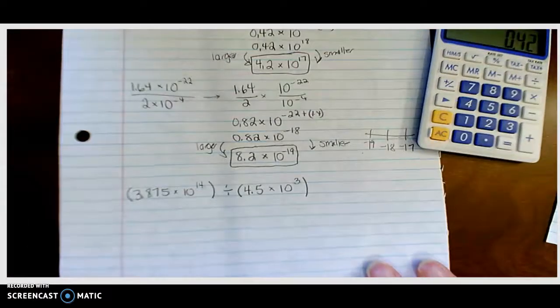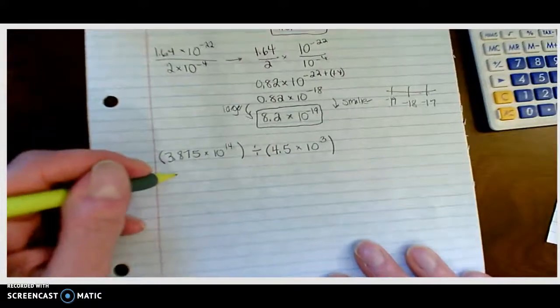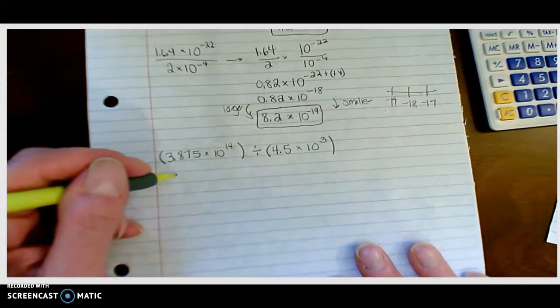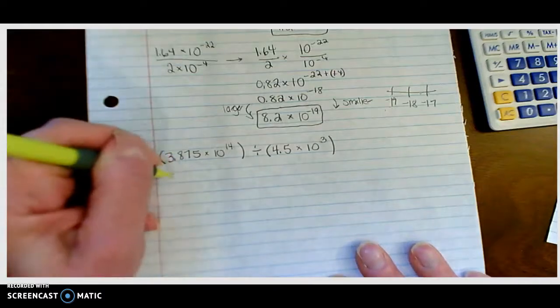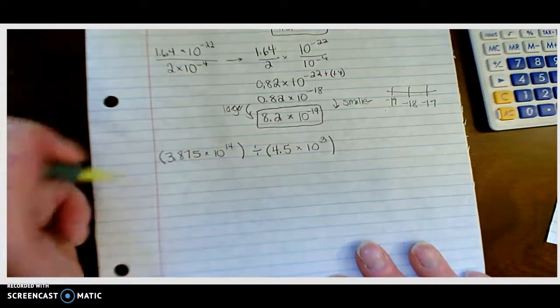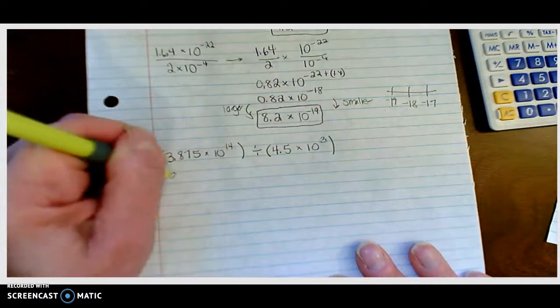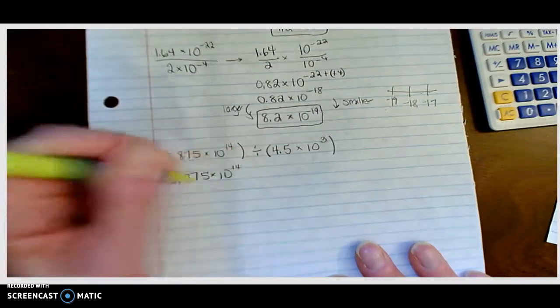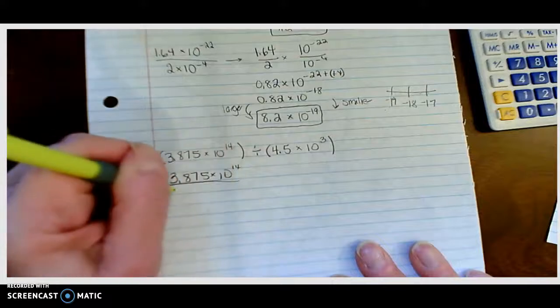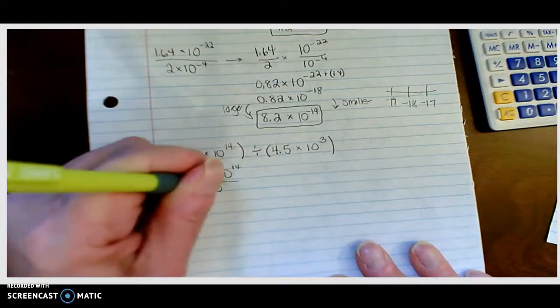Okay, and the last one is a little bit tricky. And for those of you who are watching this because you're in Math 129, you're probably not going to see any that are very close to this, but you could see this in your science classes. So one thing that makes it tricky is that it's shown sideways, but this means the same thing as 3.875 times 10 to the 14th over 4.5 times 10 to the 3rd.